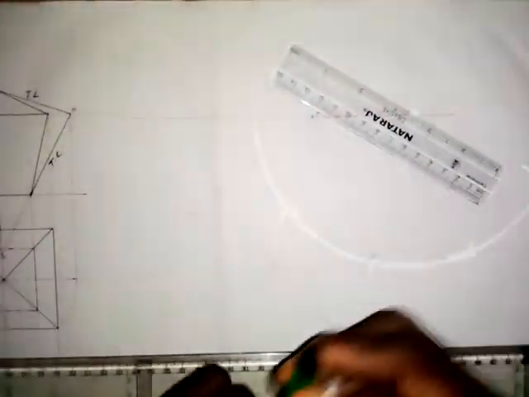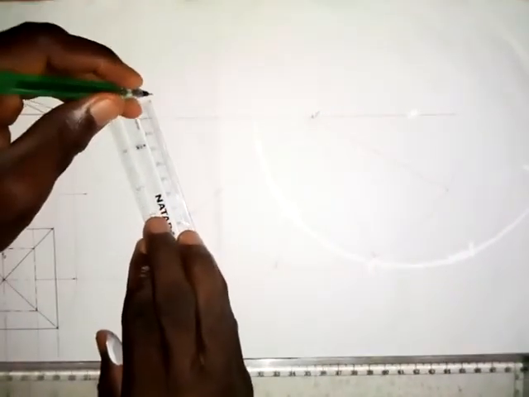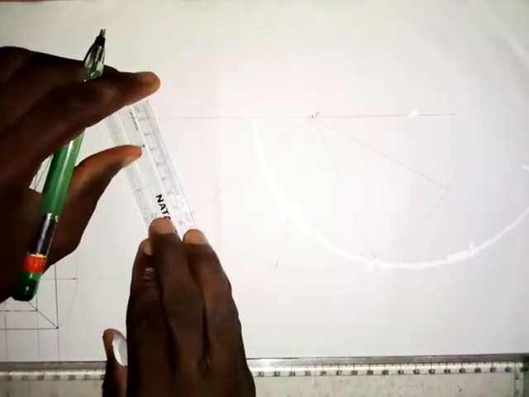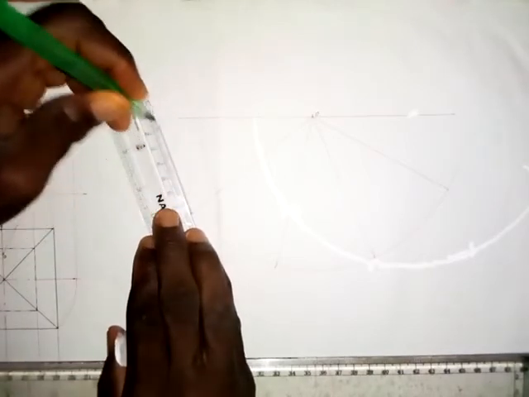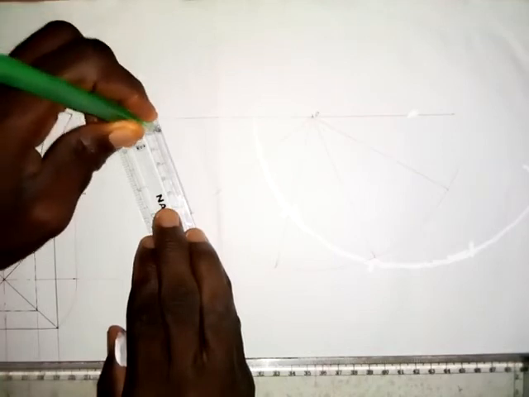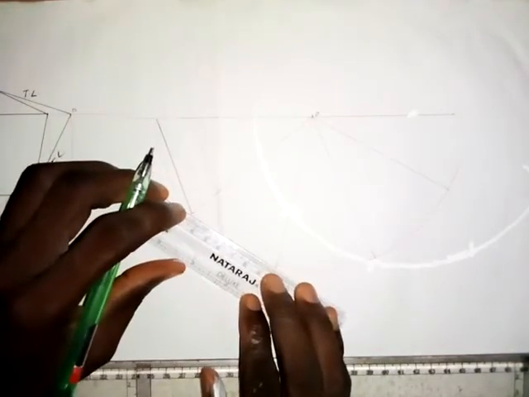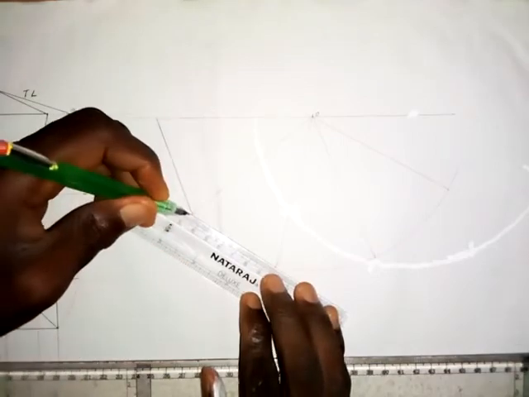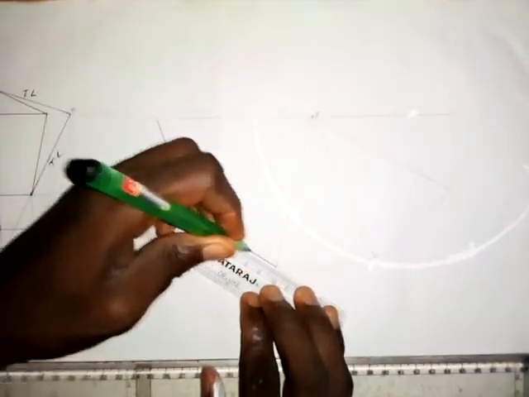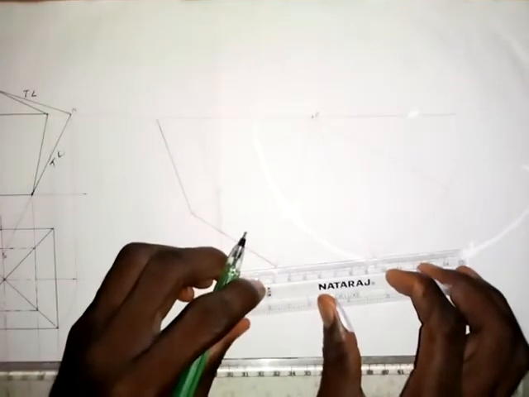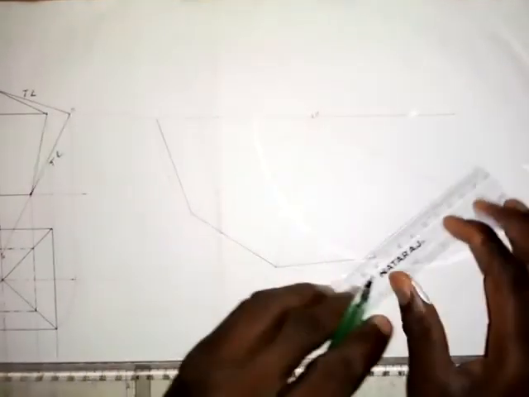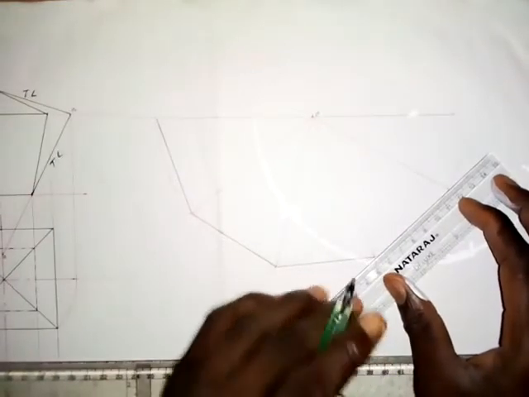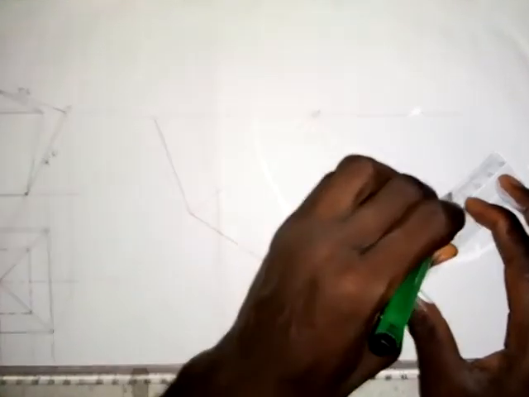The next thing that we are going to do is this base, we are going to make it thick. So the distance from here to here, you draw this with a thick line. Then this also, you draw with a thick line like this. Then here also, you join this together with a thick line, and this also should be drawn with a thick line like this.